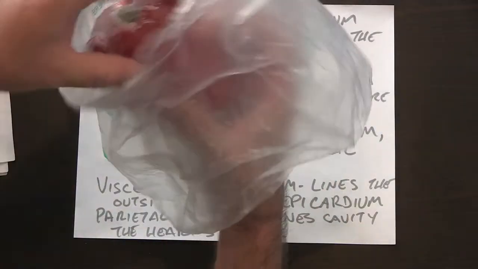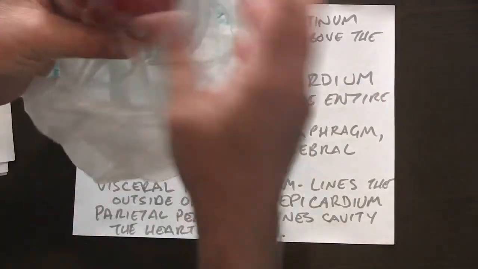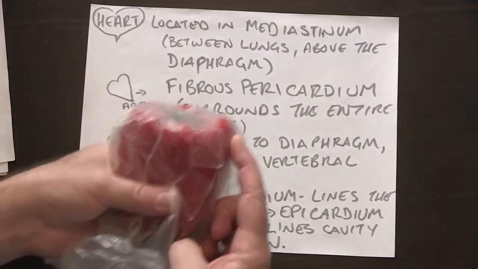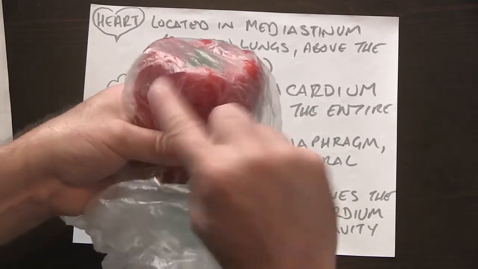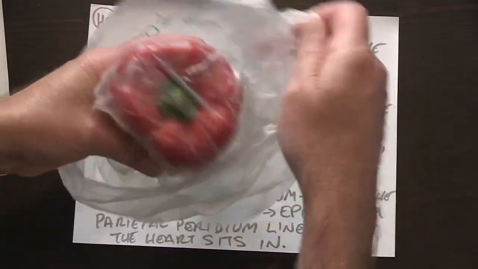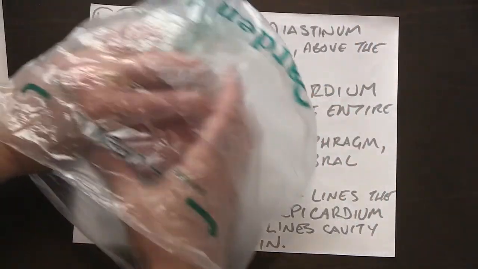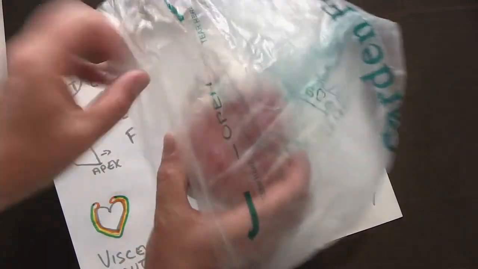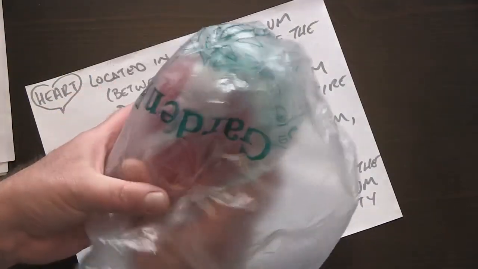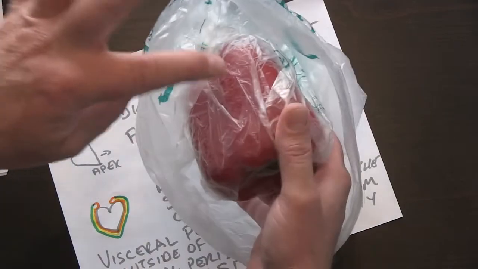And now we've got this space in between this layer here that's lining the outside of the heart. This is the visceral pericardium that's actually touching the outside of the heart. And then we have this other layer that surrounds that. Now this is the parietal pericardium. Okay, and we get the space in between there so that when the heart pumps, it can move around and not rub raw.